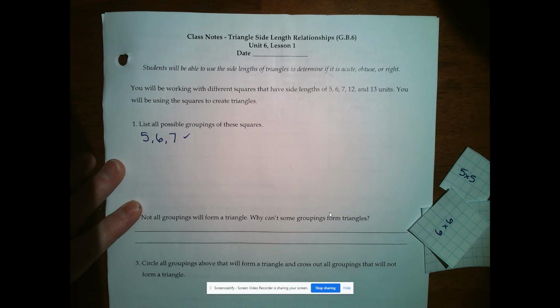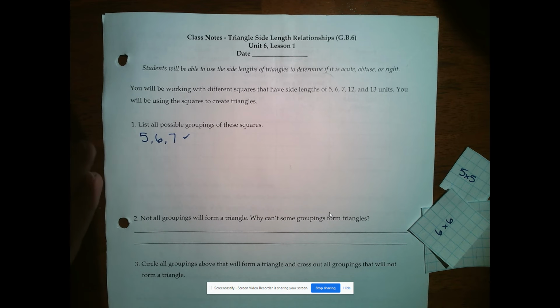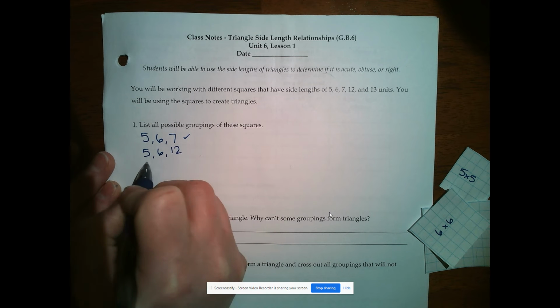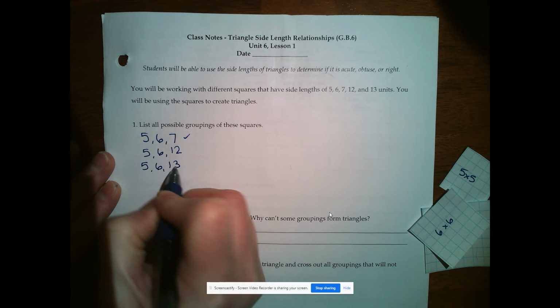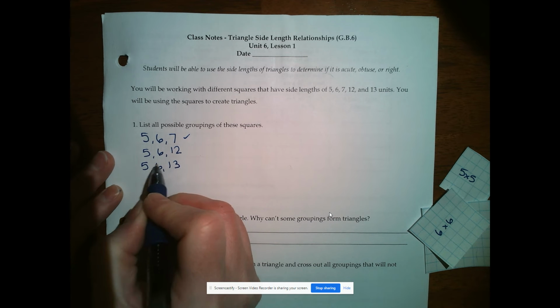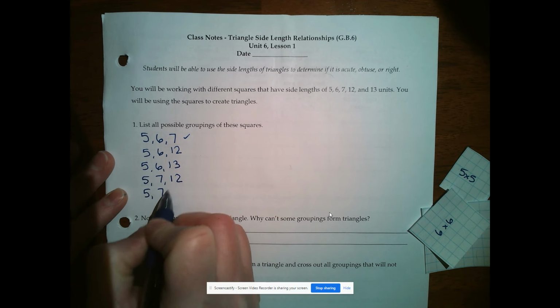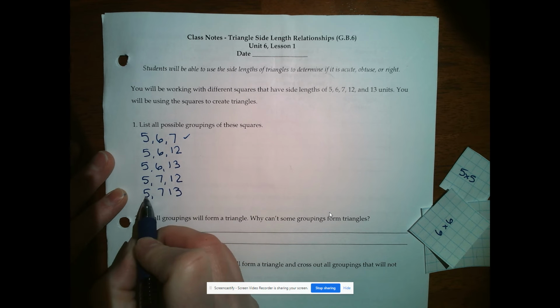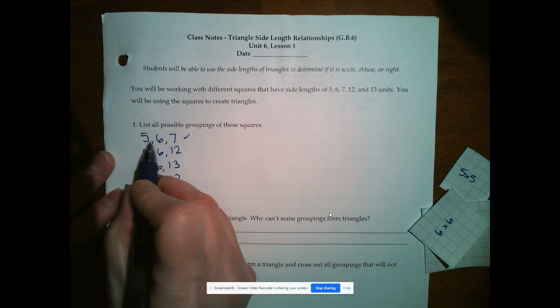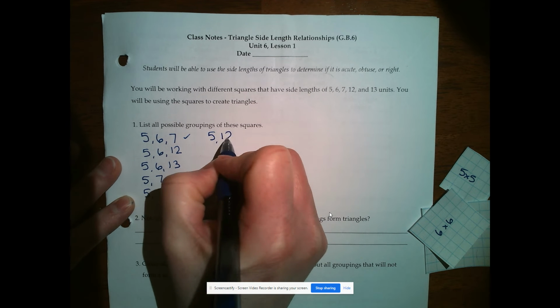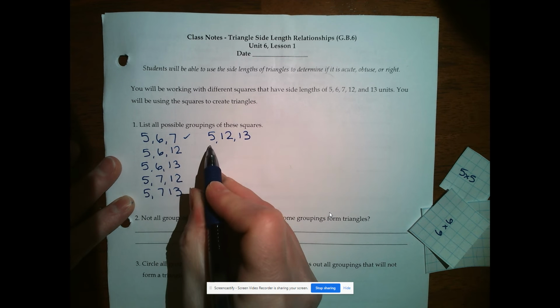Okay. So what are the possible ways that we can group those 5 numbers? So 5, 6, 7 is one group. 5, 6, 12 is a group. 5, 6, 13 is a group. Well, I don't have any other ways to do 5 and 6. So 5, 7 with the 12, 5, 7 with the 13. Notice I'm not going to do 5, 7 with the 6 because it's already back here. And then let's see, how about 5, 12 with the 13? Well, I've done all the ones that I can with a 5, so I'm not going to use 5 anymore.